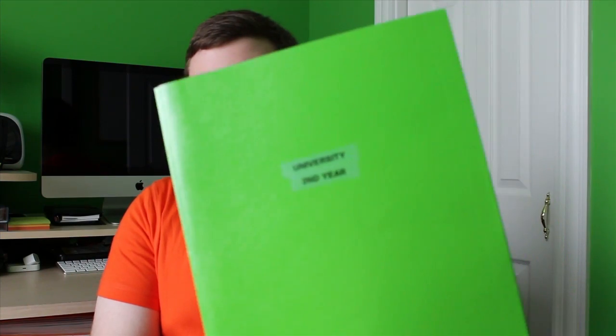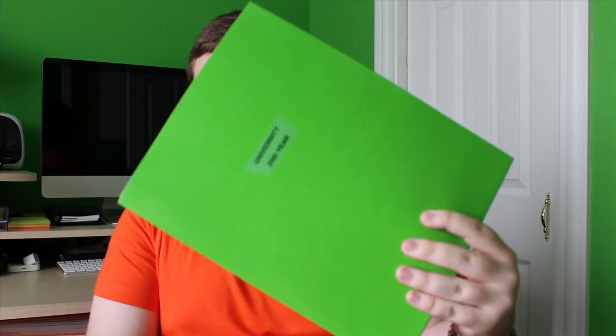So the first thing that I do is get a folder that I keep all my college or university scheduling in, everything in one. Last year I had a black clipboard, you might have seen in some videos. This year I just have a simple green folder. I took my label maker and labeled it university second year. I don't know if you can see that or not, but that's what I did. So I know this is my folder that I go to for all my second year stuff.